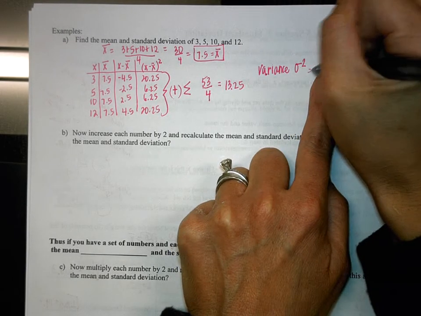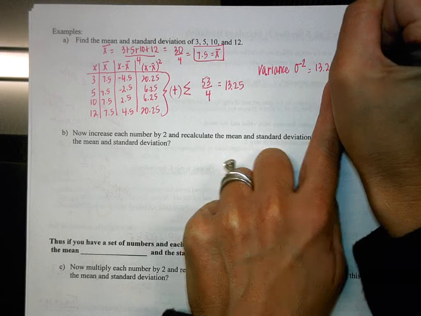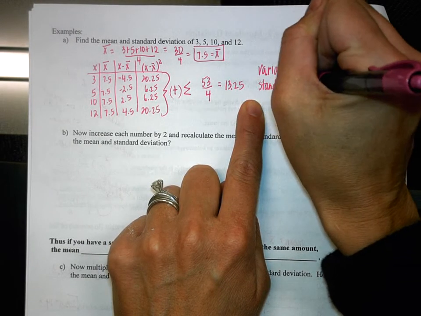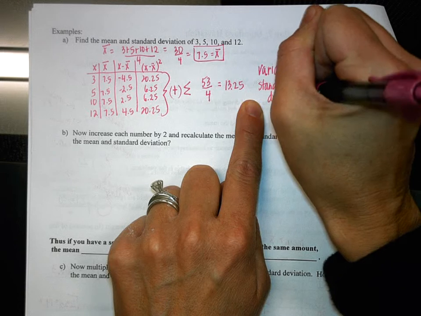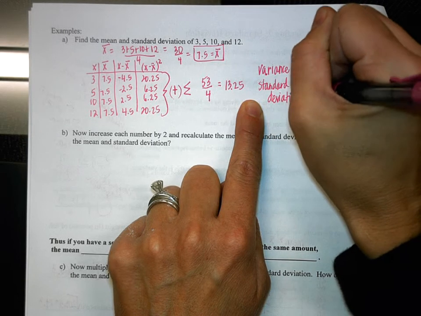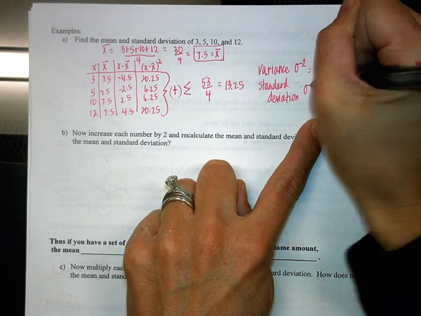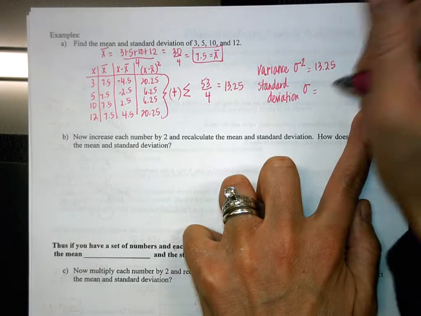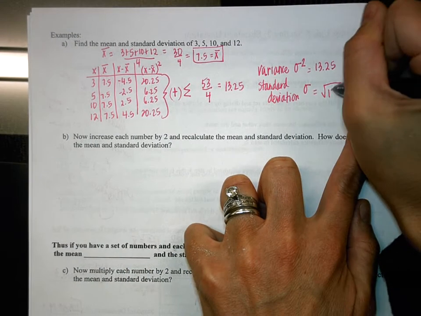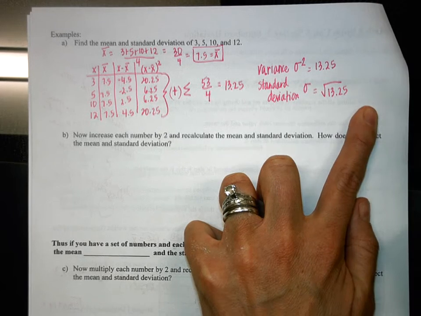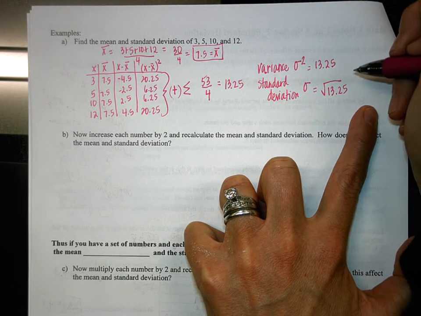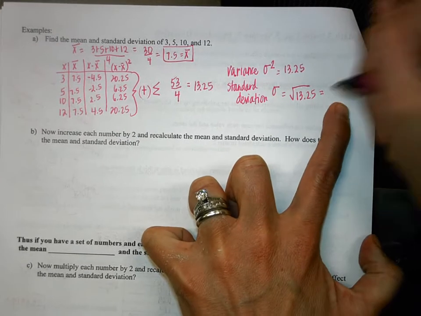Equals 13.25, and then our standard deviation, good, we take the square root of that, we take the square root of our variance, and so I'm just going to write it right here to remind myself what I'm doing in my notes, but you don't actually have to write all of this when you're doing your homework. And when you do that, what does it equal?